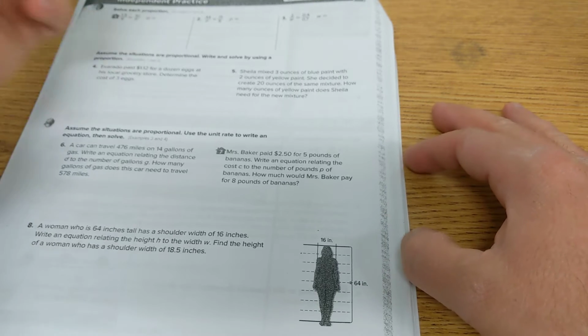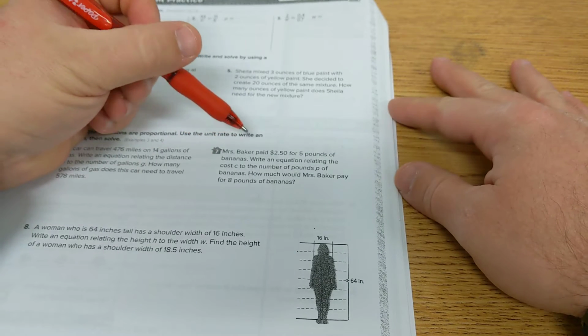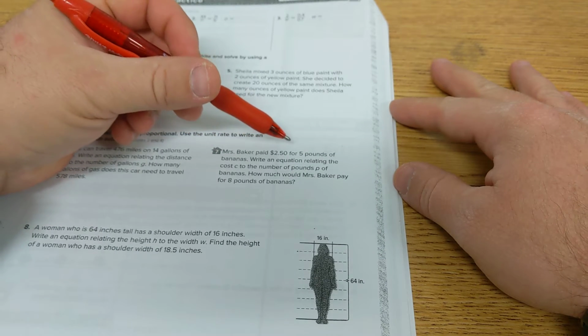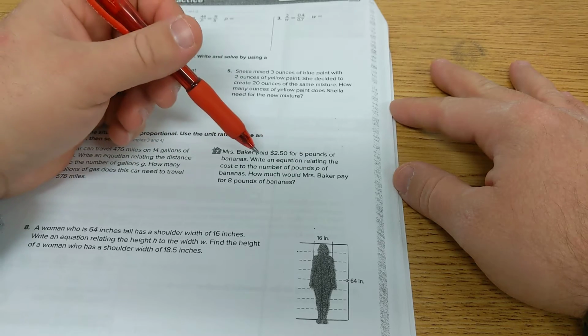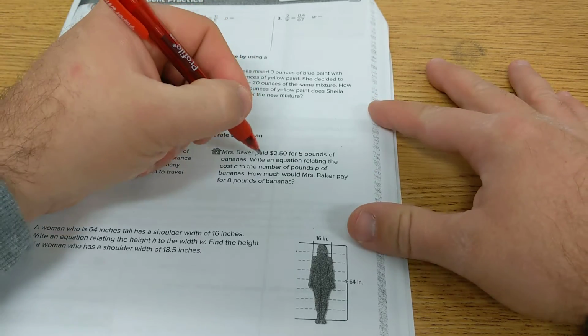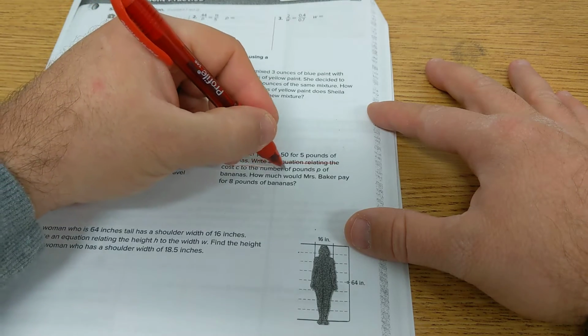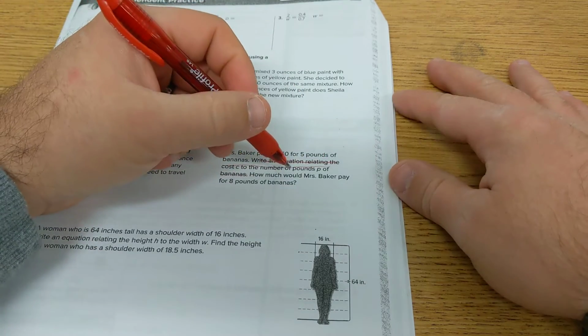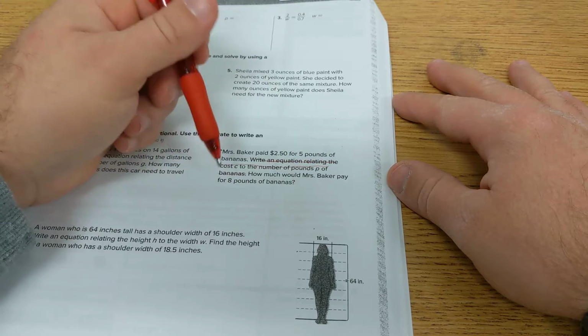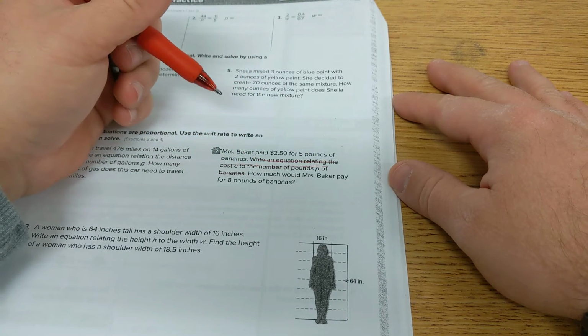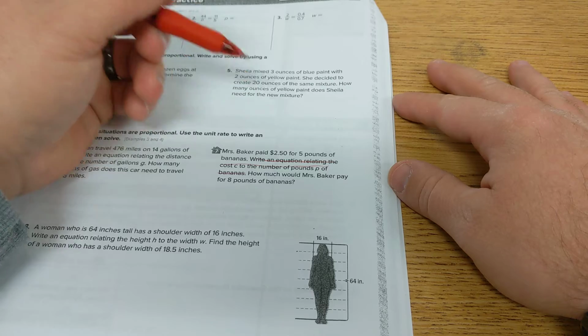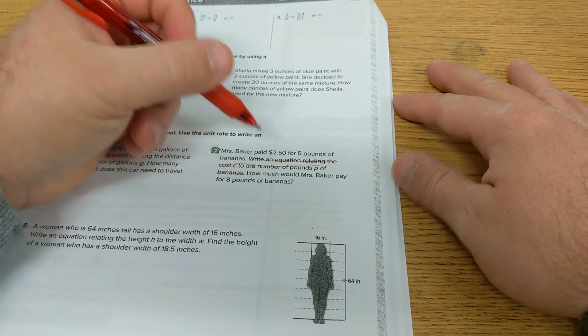Okay, so let's look at number 7 here. Miss Baker paid $2.50 for 5 pounds of bananas. Now, we're not going to worry about writing an equation right now. How much would Miss Baker pay for 8 pounds of bananas? Well, we can use a proportion to figure this out.